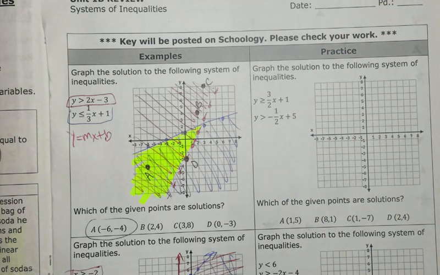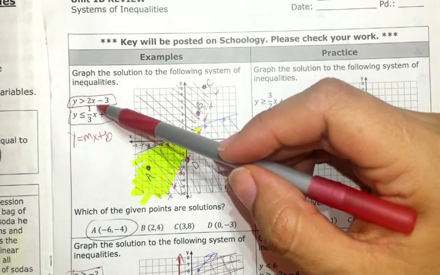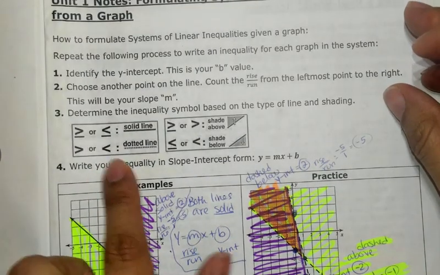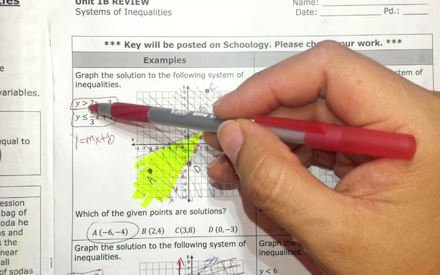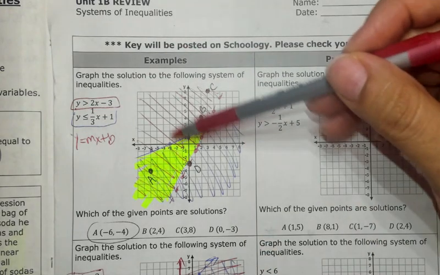Then you have to decide whether to have a dashed or solid line. So once again, use your notes from previous papers in our notes where it shows you what kind of line to have. So if it's equal to, it's always solid. If it's without the equal to, it's dashed. This is a greater than. That means we are shading above that line.